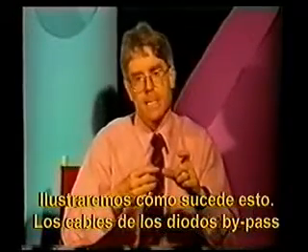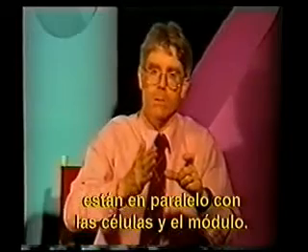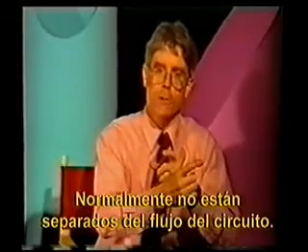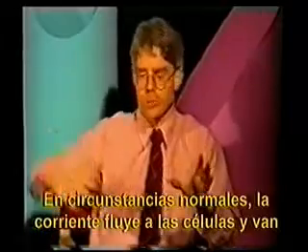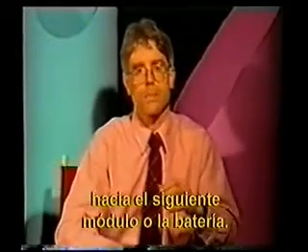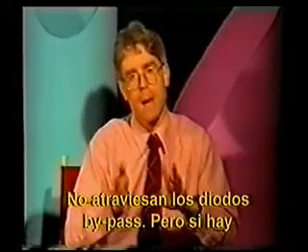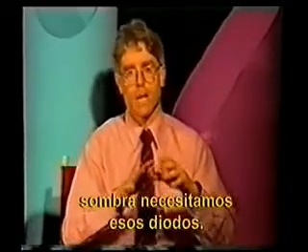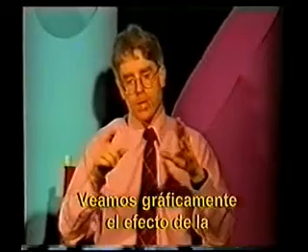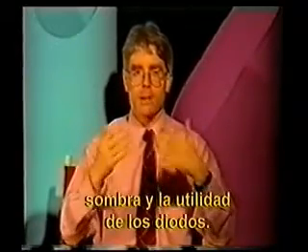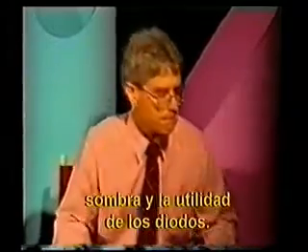Typically, the bypass diodes are wired in parallel with the cells in a module. They're not normally a part of the circuit flow. Under normal circumstances, current's flowing through our cells out onto the next module or the battery, not going through the bypass diodes. But in case of shading, that's when we'll need those diodes. Let's take a look graphically at the effect of shading and how the diodes are needed to kick in.